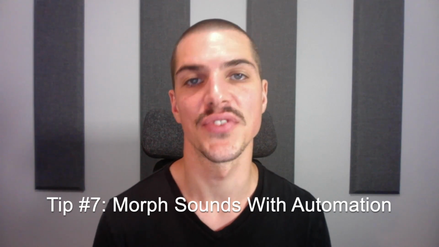My seventh automation tip is to use automation to morph sounds. There are several ways of doing this. One of those ways is to utilize filter sweeps with an EQ plugin to alter the sound of an individual track or bus. We can also automate the balance between two or more tracks that kind of blend together to give us interesting timbral textures.